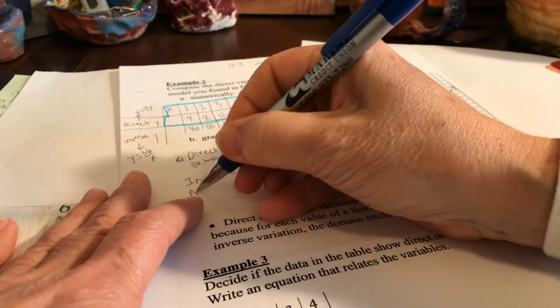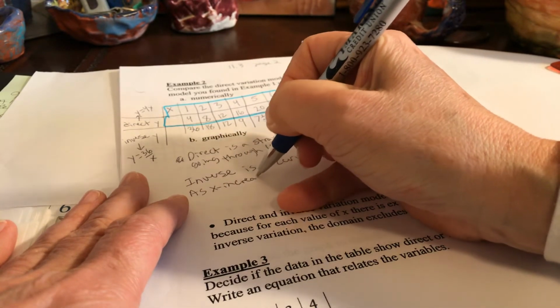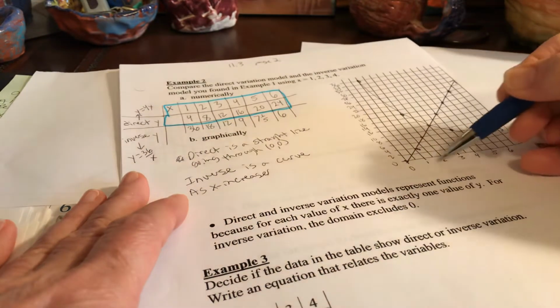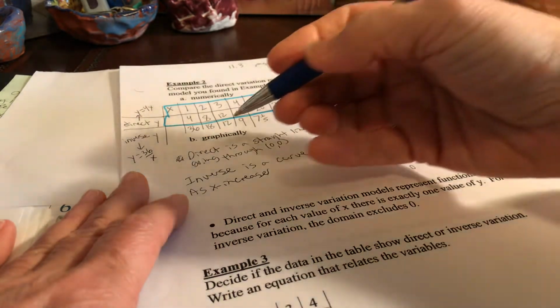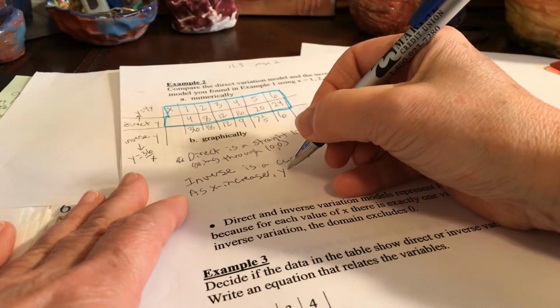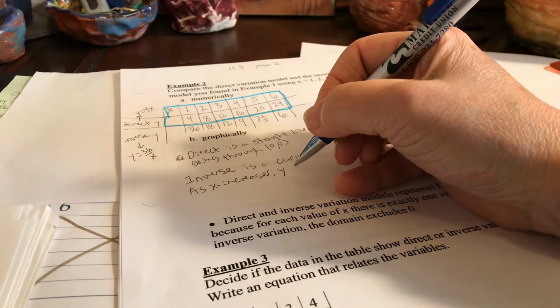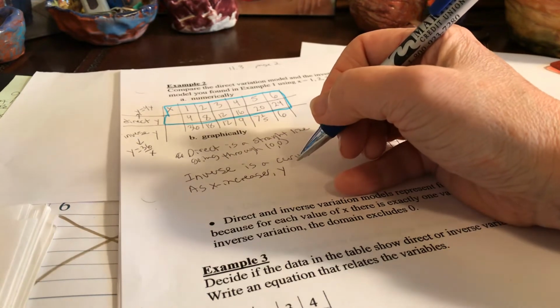I would say as x increases, meaning as you go across your graph this way, what does the y value do? The y values, I guess I should say, decrease.